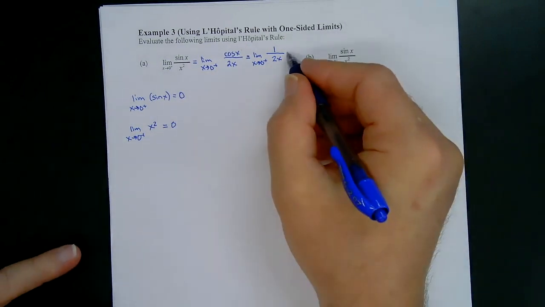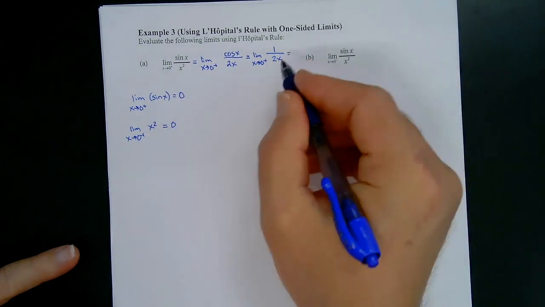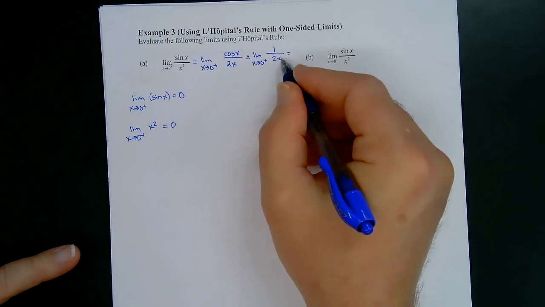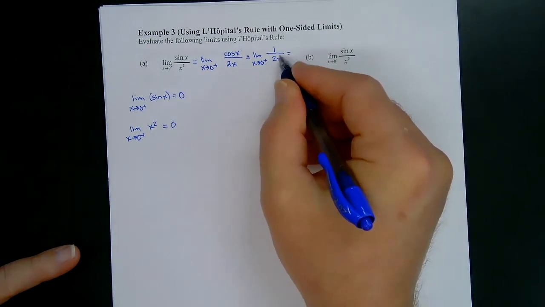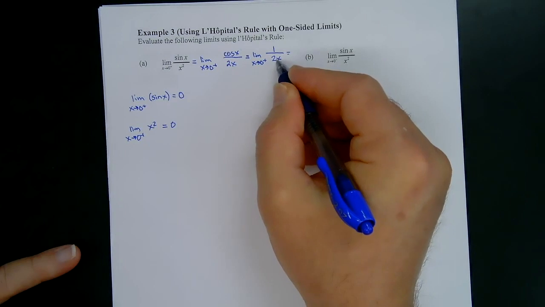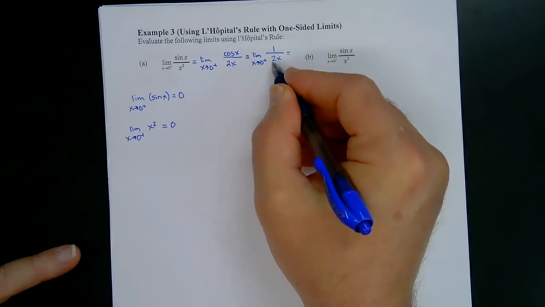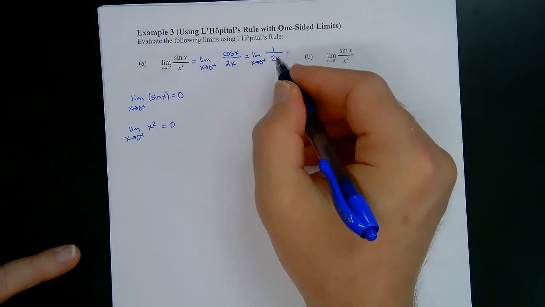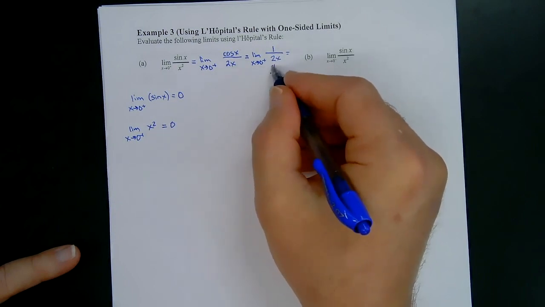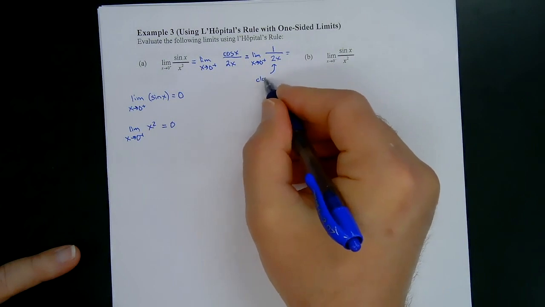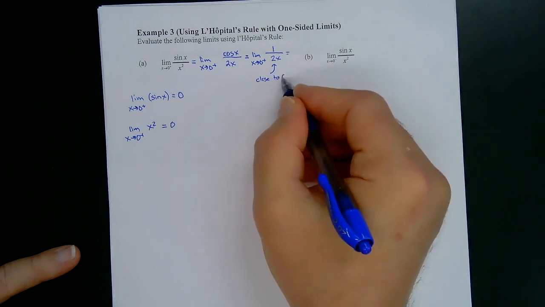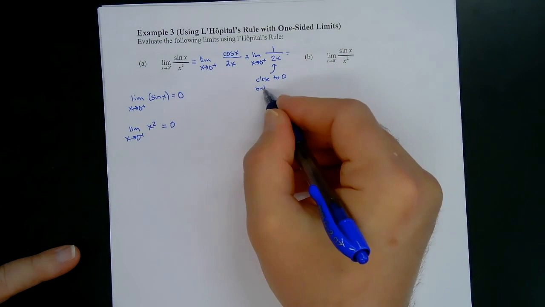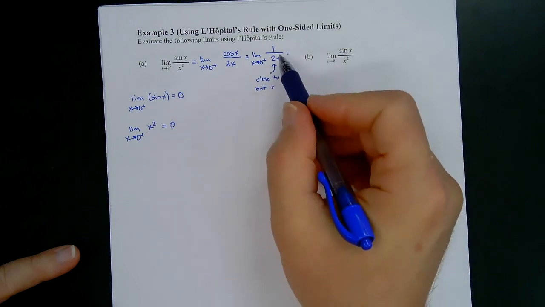Okay, so what is this equal to, right? What's happening is this is going to get closer and closer to 0, but this number right here is positive. So when you multiply it by 2, it's going to be positive. So you're taking 1, dividing by a number that's close to 0, but positive. Okay, so what does that mean?